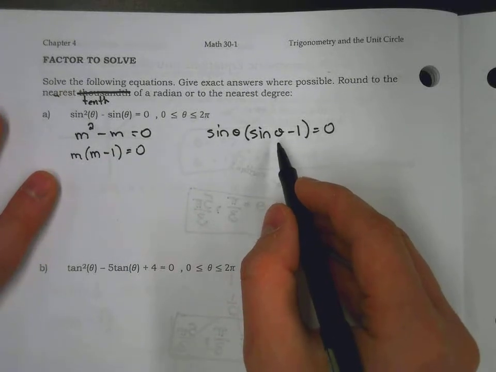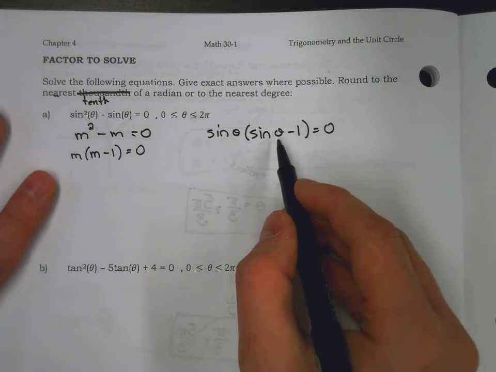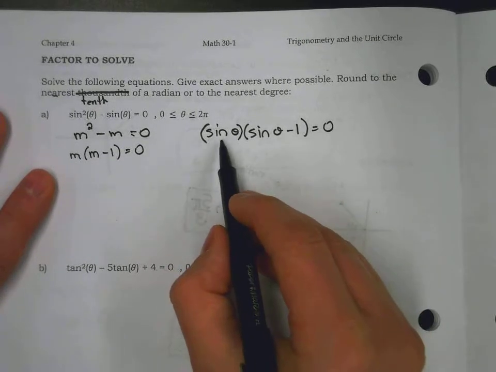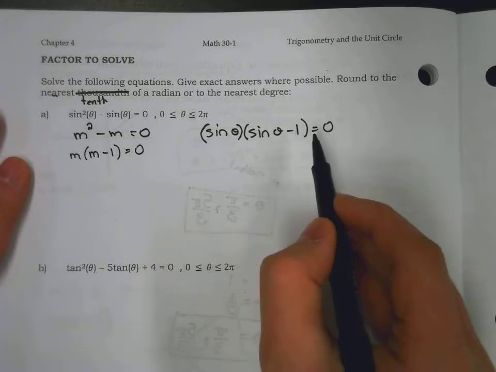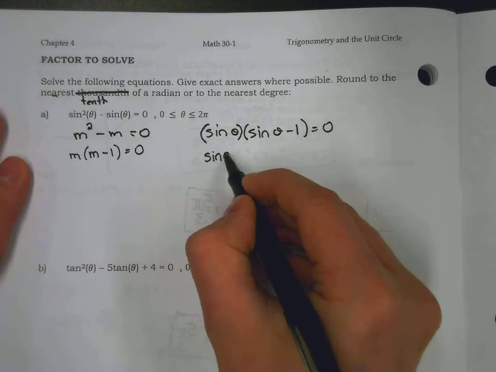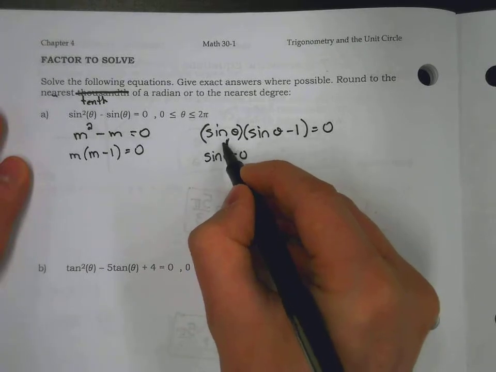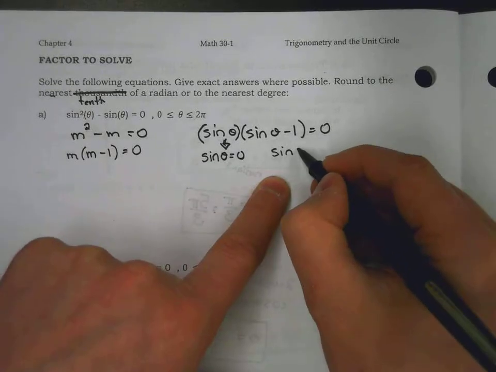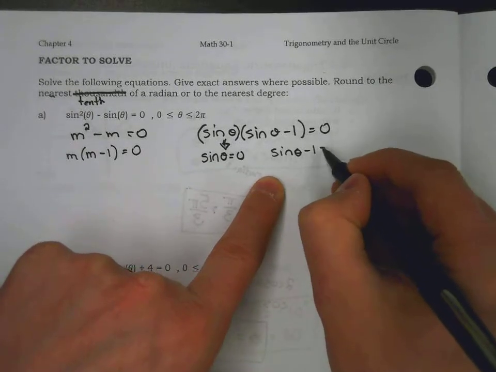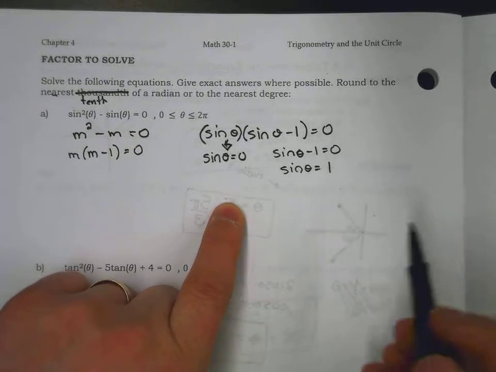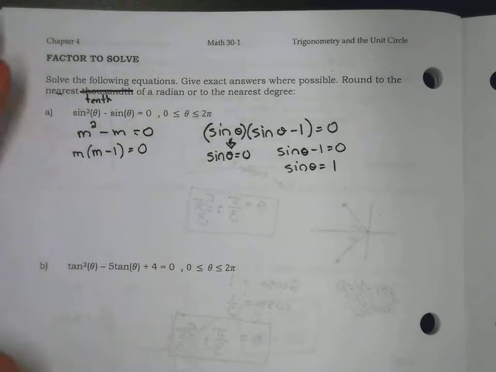When we're solving quadratic equations, we call this the zero product property, where a product of two factors that equals 0 lets us examine those individual factors to make little mini equations that equal 0. When is sine of theta equal to 0? When is sine of theta minus 1 equal to 0? Or when is sine of theta equal to 1? And all of a sudden, there's two mini equations in one.